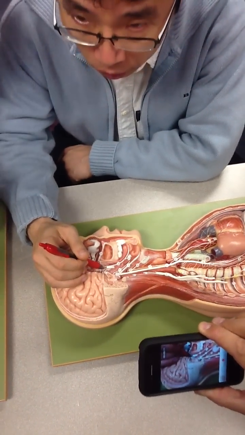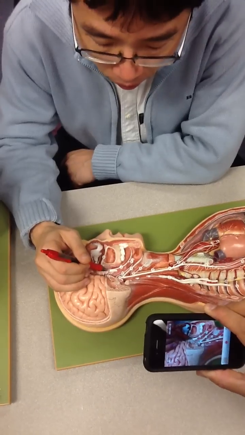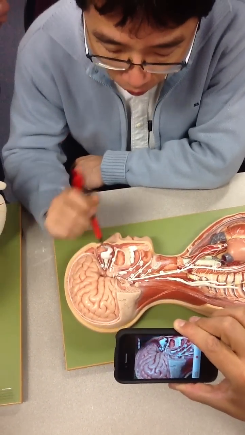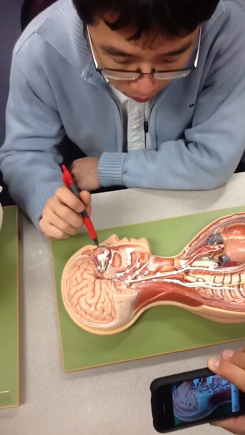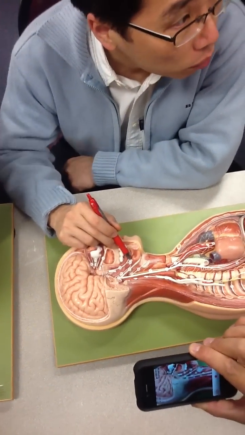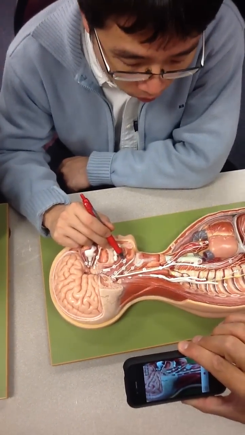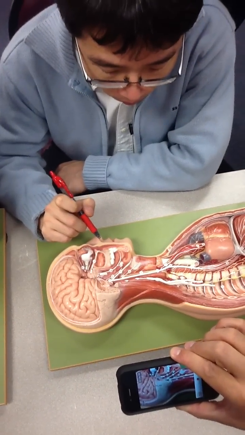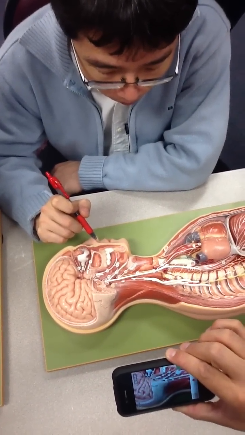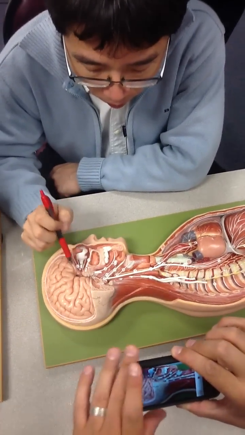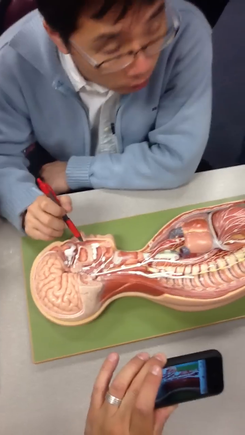And then number 6 is the otic ganglion. And number 14 is the submandibular ganglion. So you can think about the ganglia right here.